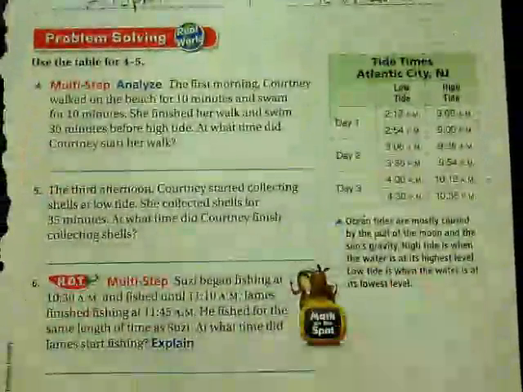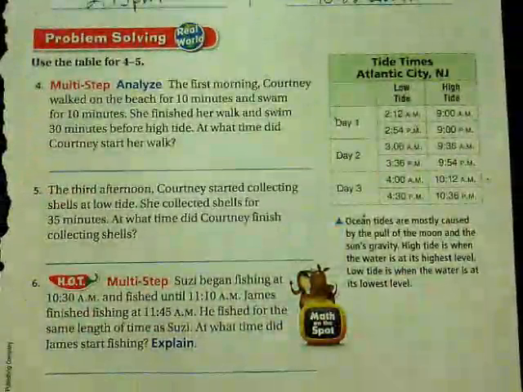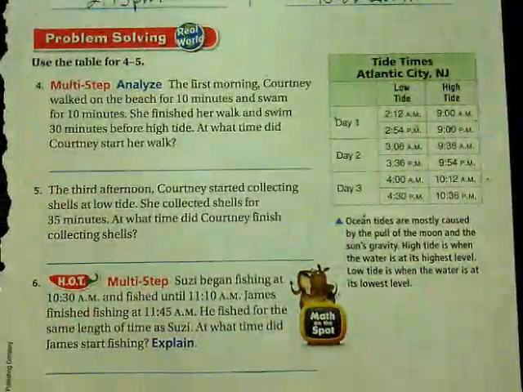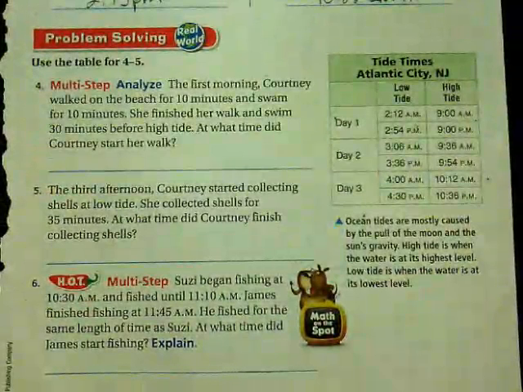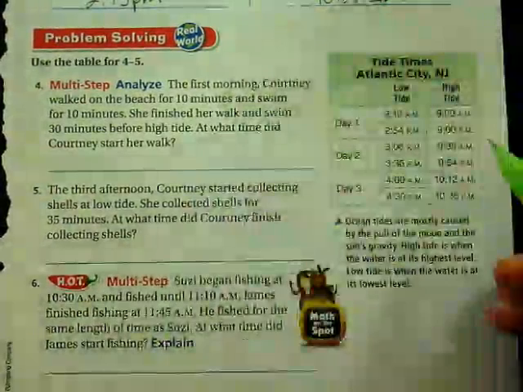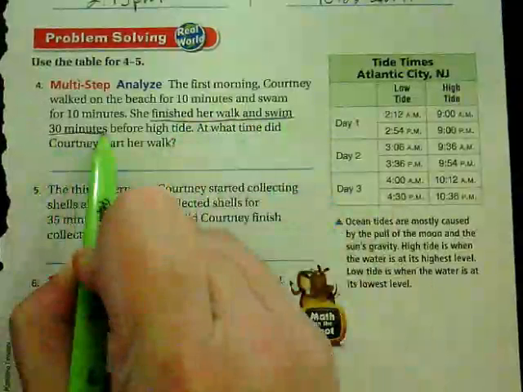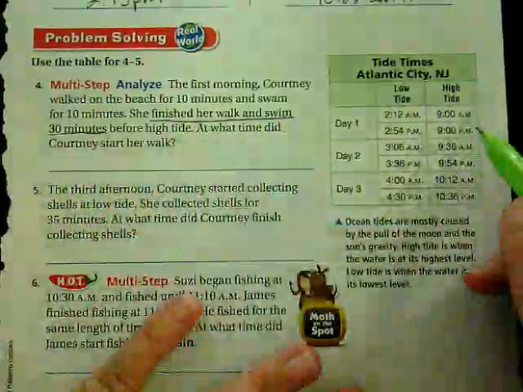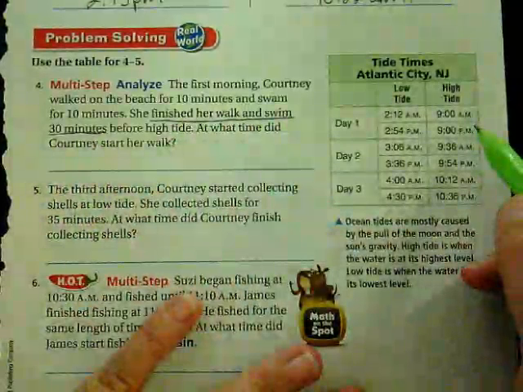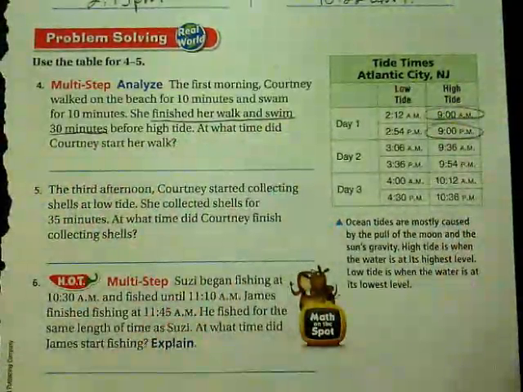Number 4, it's a multi-step and we're going to analyze. It says the first morning, Courtney walked on the beach for 10 minutes and swam for 10 minutes. She finished her walk and swim 30 minutes before high tide. At what time did Courtney start her walk? Ooh, multi-step. So we're going to use our chart. High tide is at 9 a.m. or 9 p.m. I'm going to need more information.